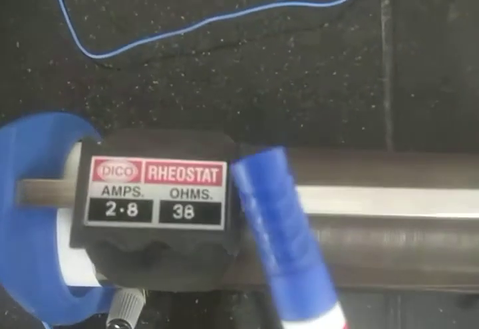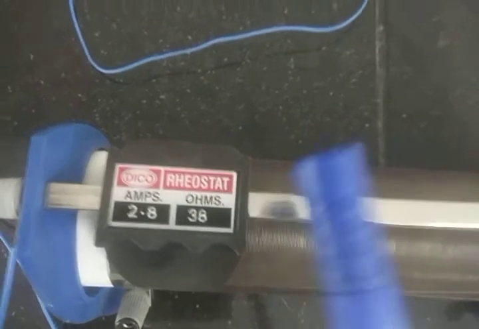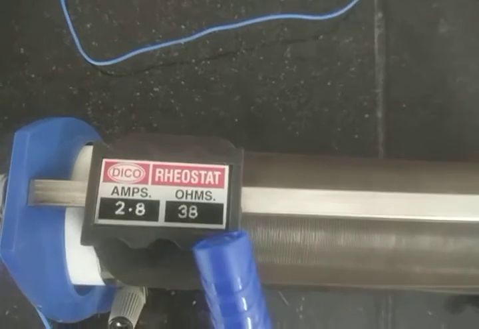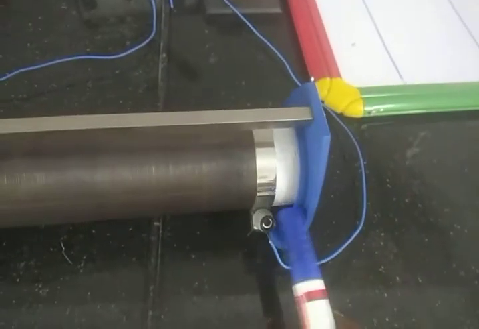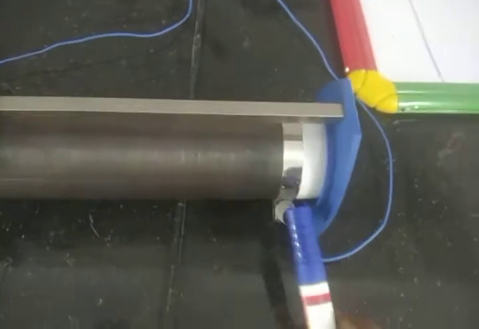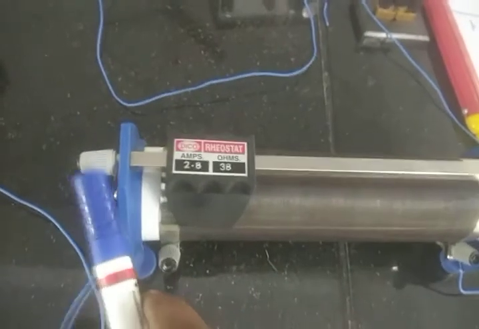Then this one is a rheostat, which is used to vary the voltage in the circuit. This is a 2.8 amps, 38 ohms rheostat. A rheostat has two kinds of connections: the upper connection and the lower connection. We have two lower connections. Current enters into the lower connections of the rheostat and comes out from the upper connections. So input is always lower and output is always upper.